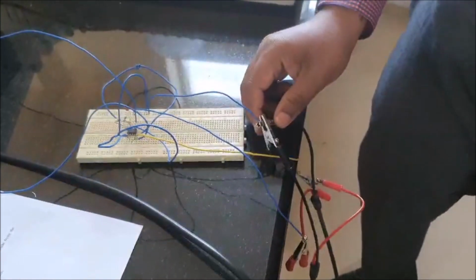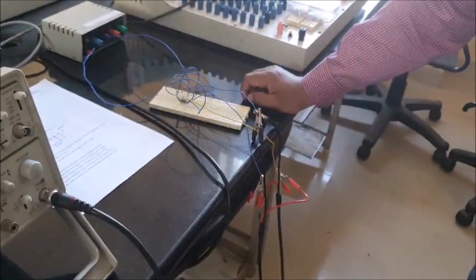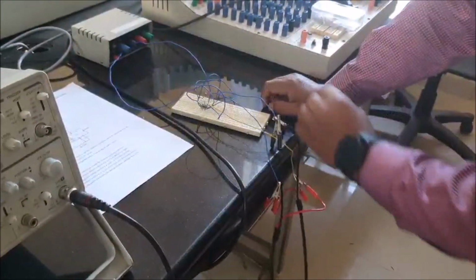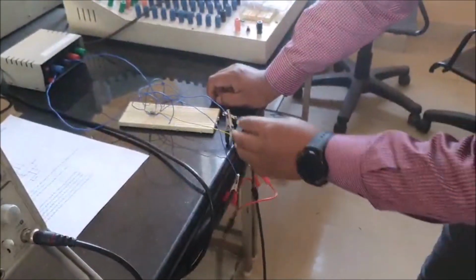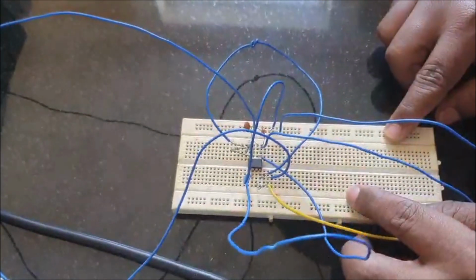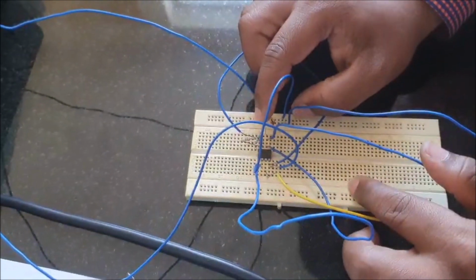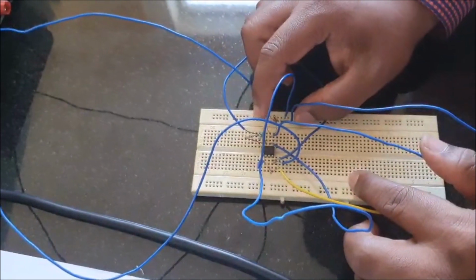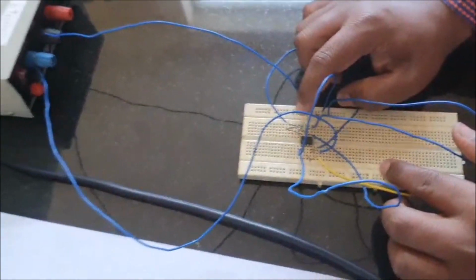From this, I have connected the channel 1 as well as the channel 2 ground connections to the breadboard. The channel 1 positive is connected to the third pin of the 555 timer IC, and the channel 2 positive wire is connected to the 6th pin, where I have connected the capacitor. The main capacitor is connected to the 6th pin. The value of that capacitor is 0.1 microfarad.